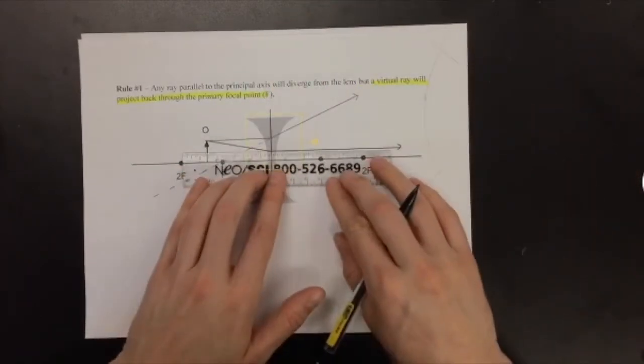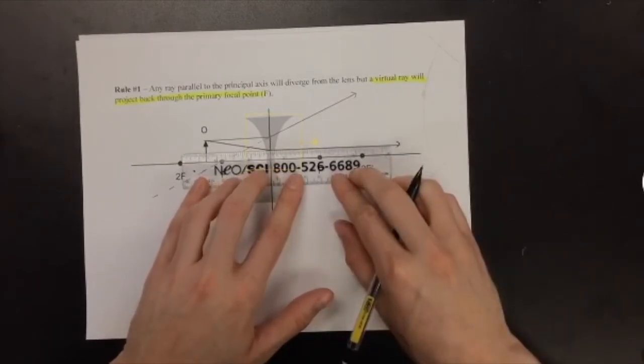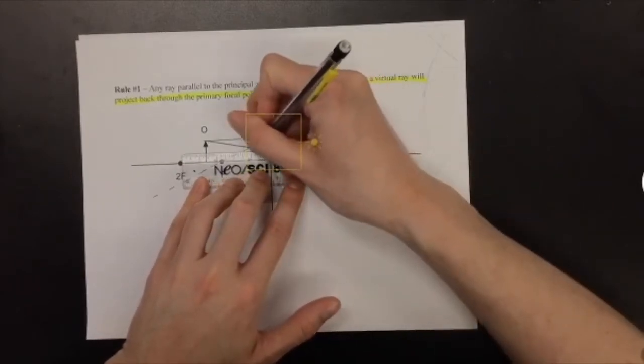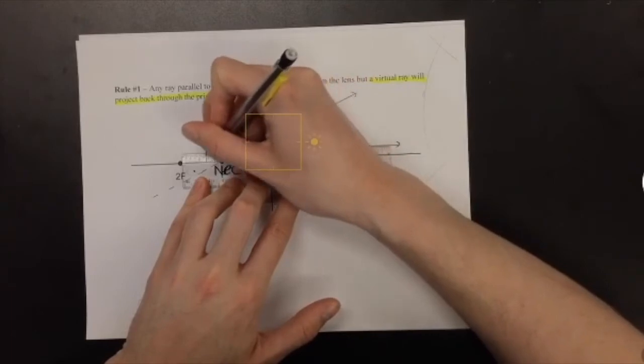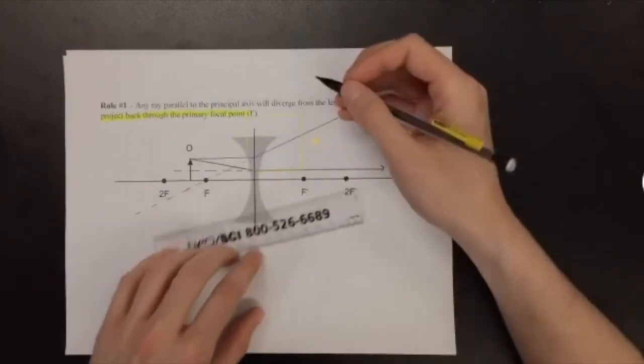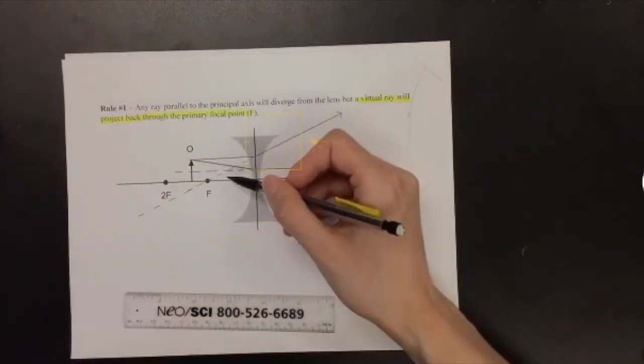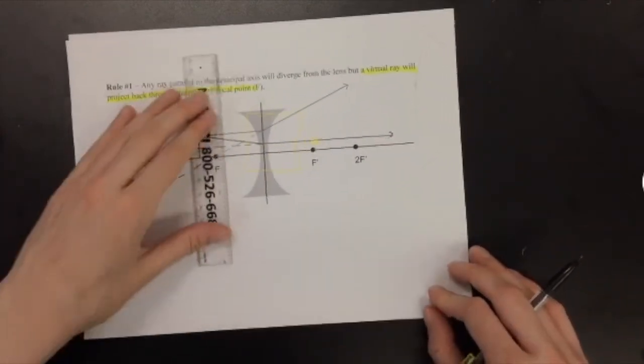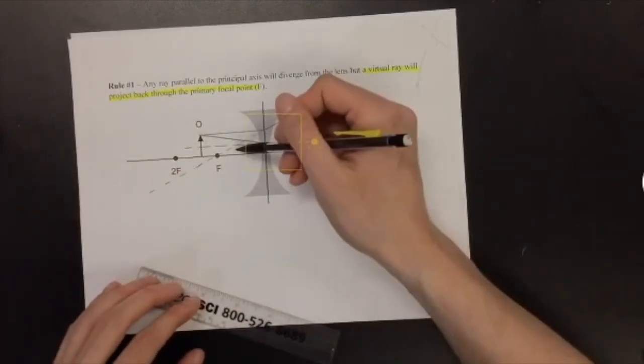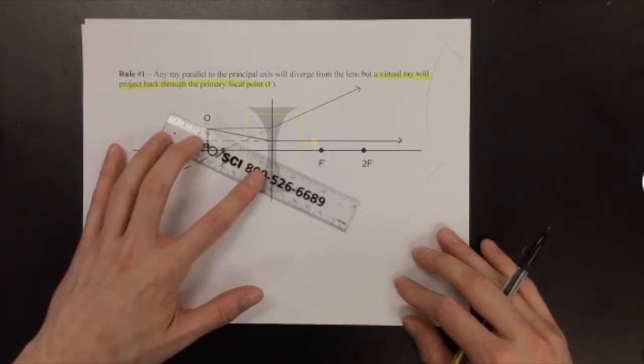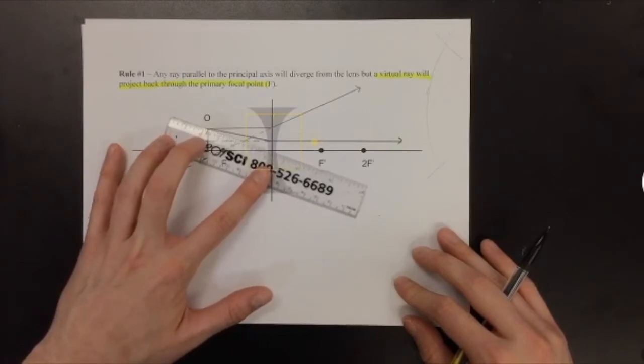Which means our eye that's over here would see it come from this way. And aha, look at that. We have now two virtual rays appearing to converge. So right now we can predict that our image will be forming there. Let's go ahead and draw our third one as a check. Okay, and that looks pretty good to me.